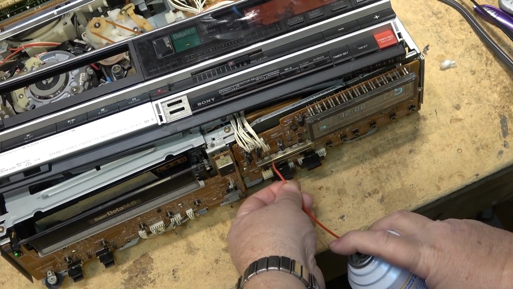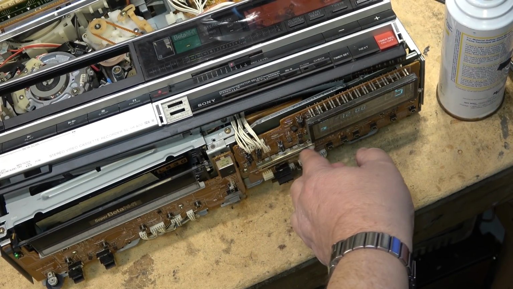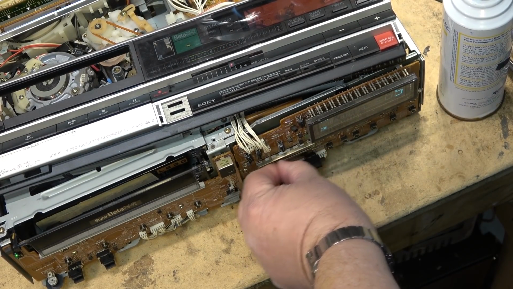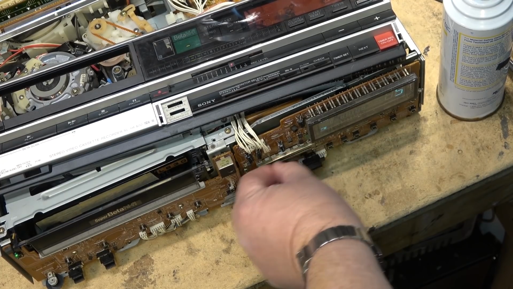I was going to give this control a shot of cleaner. That's a little better.